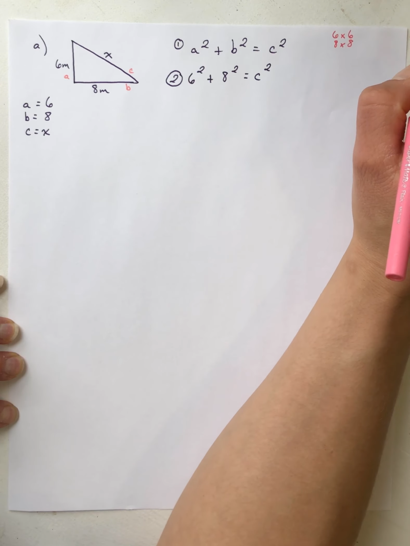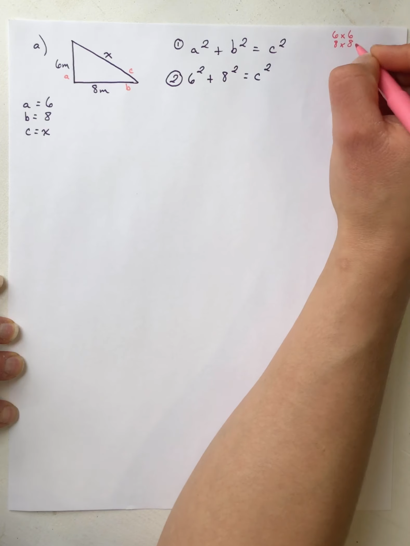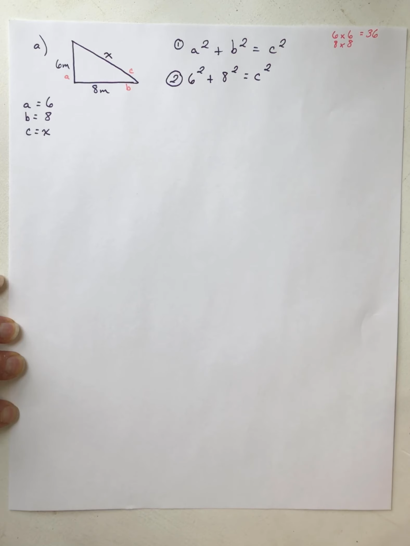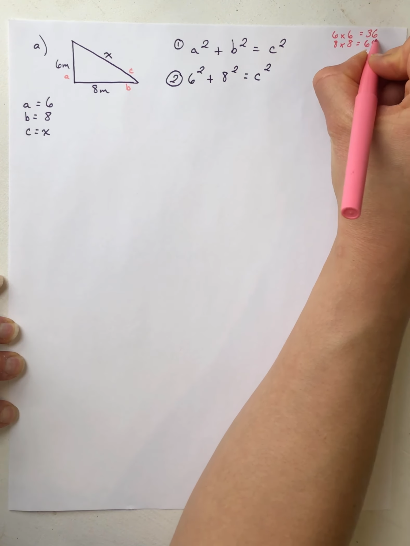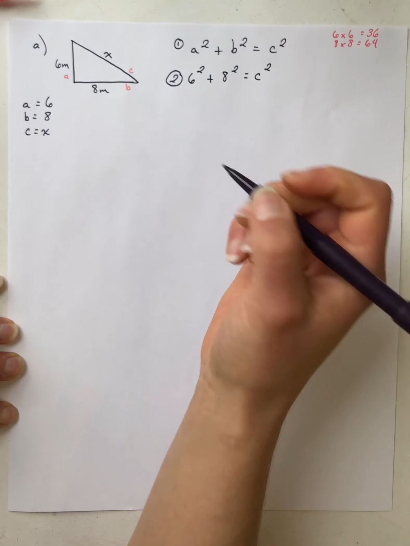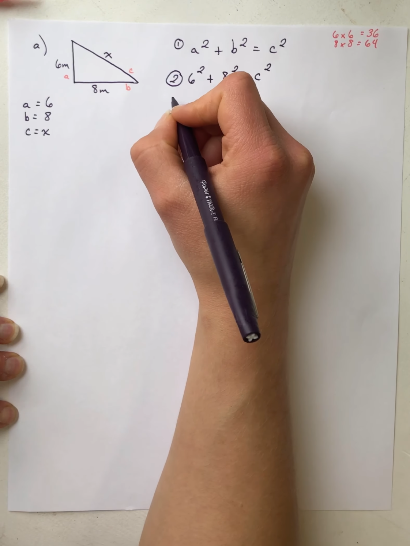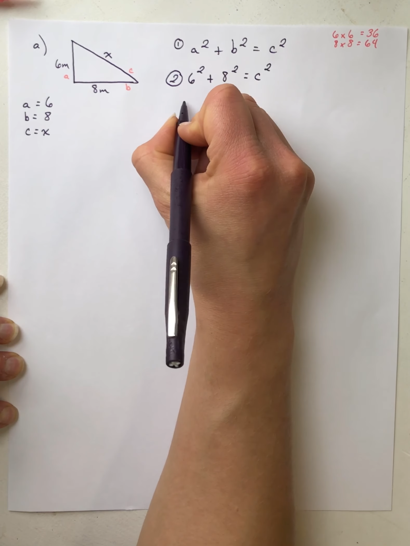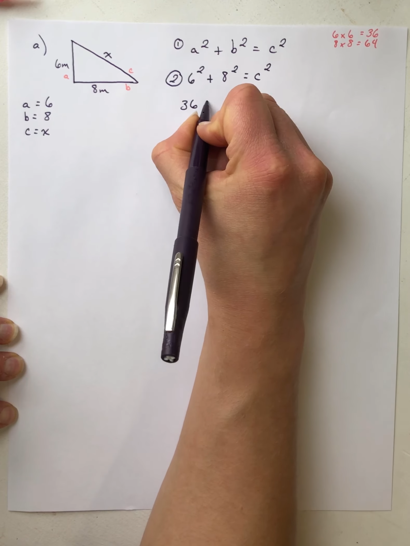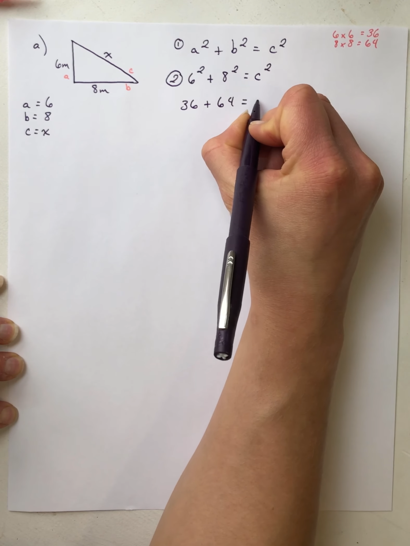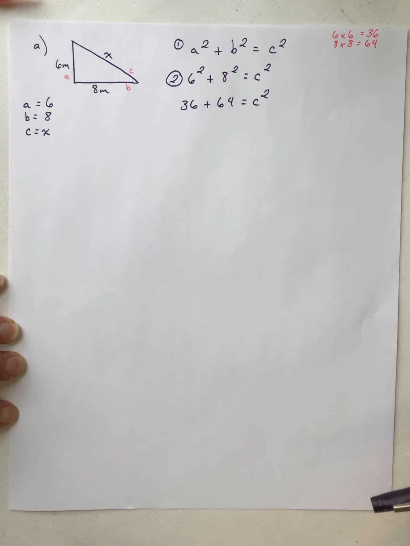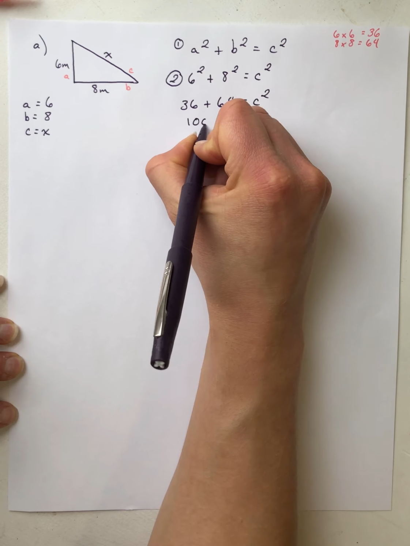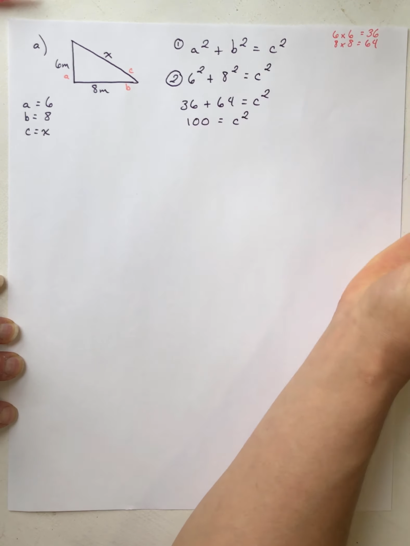So there is a squared button on your calculator which you can use, so you put the 6 and then the squared and you'll get your answer, okay? So we have 36 here, and then we have 64 here. So when I do my calculations, I am then going to get 36 plus 64 is going to give me c squared, okay? And then 36 plus 64 gives me 100 equals c squared.